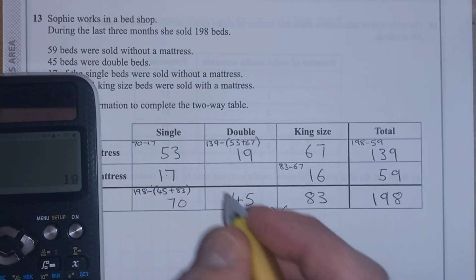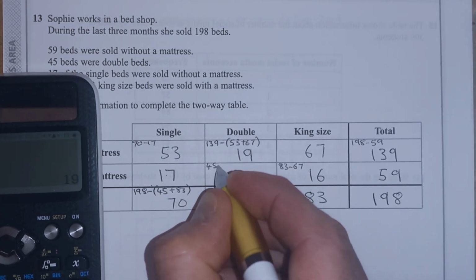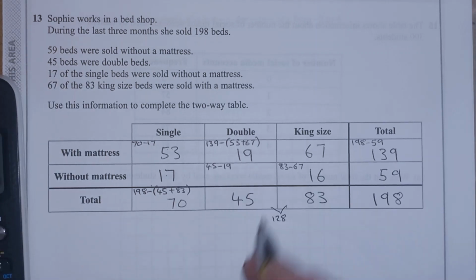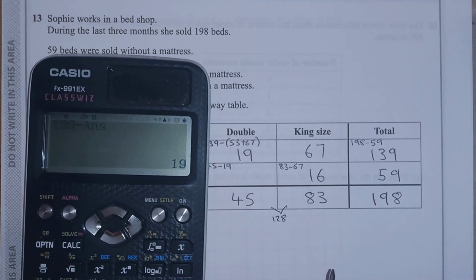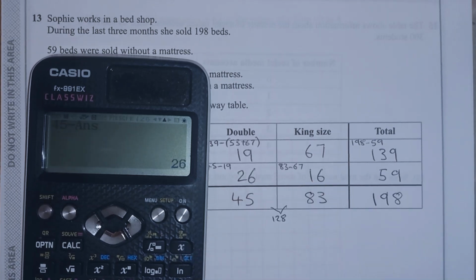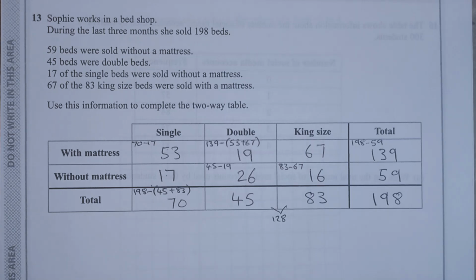And now for the last box, you could do the same thing again, but I think it might be a bit shorter if we say, well, let's take the total, 45, minus the number with a mattress, the 19, and that will leave the number without a mattress. So 45 minus 19 gives 26. Okay, so you might have done it in a slightly different order, but your numbers should be exactly the same.